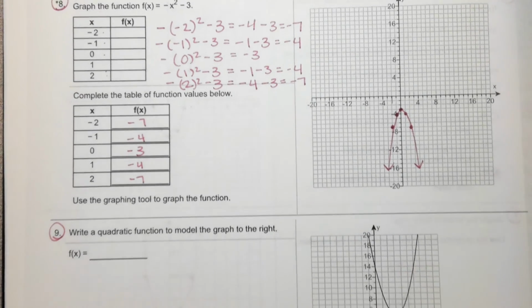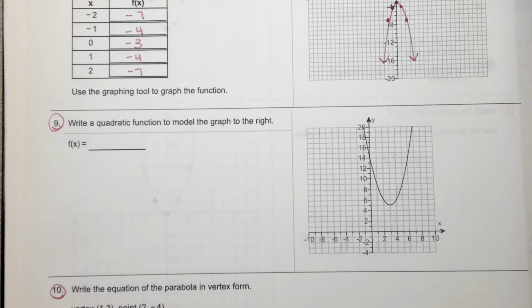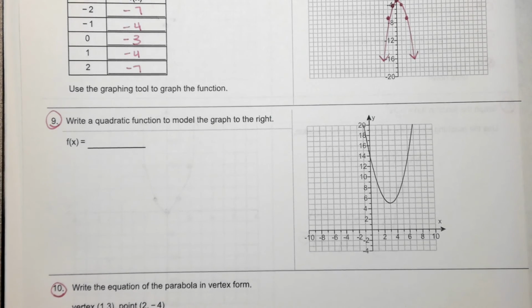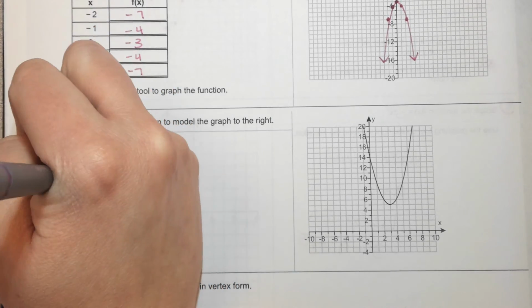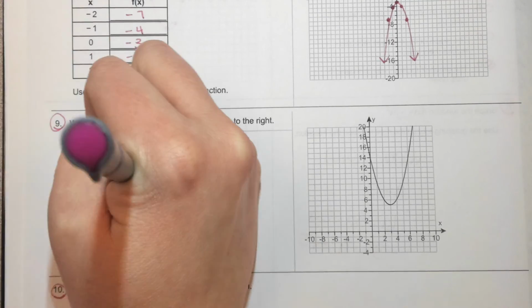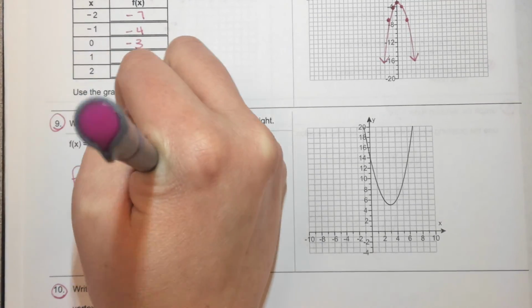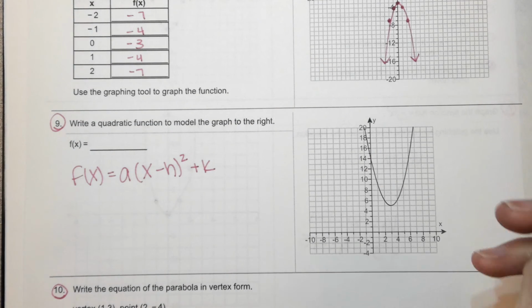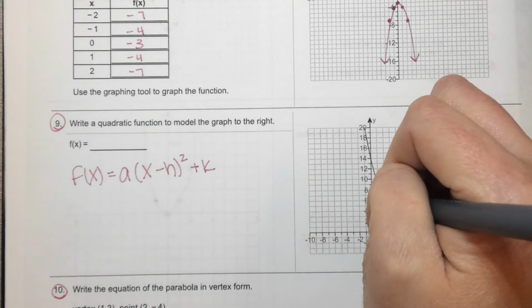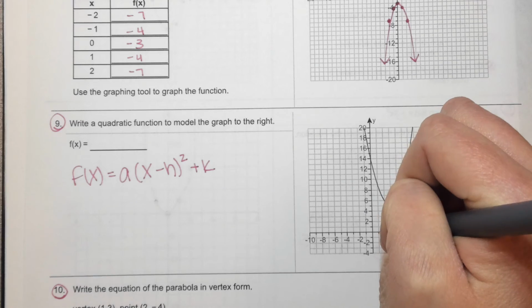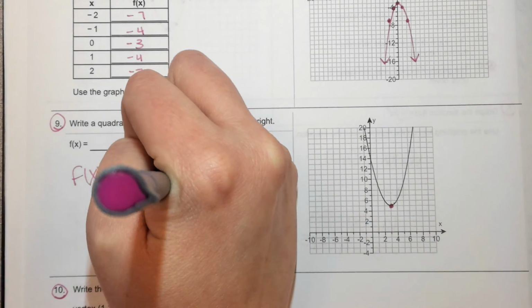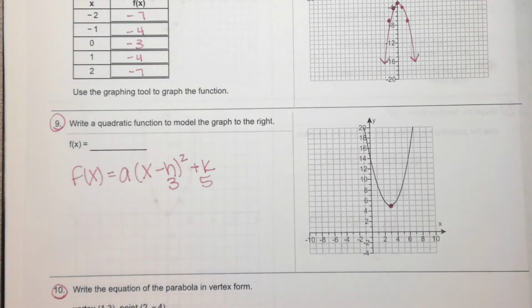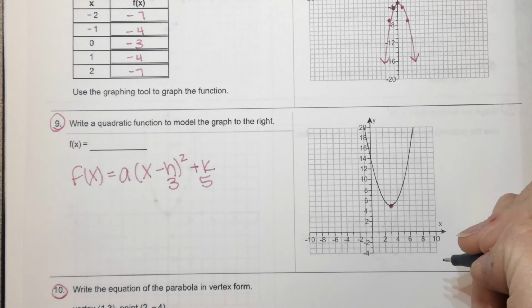Okay, and we've just got 2 more. We're almost done. Write a quadratic function to model the graph to the right. So we have f of x, and our form is a times the quantity x minus h squared plus k. All right, so first let's find the vertex. It's right here at 3, 5. So we're going to plug a 3 in there and a 5 there. And then we just need to figure out our a.